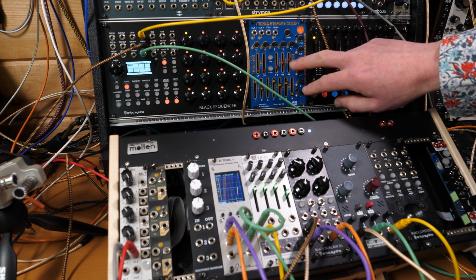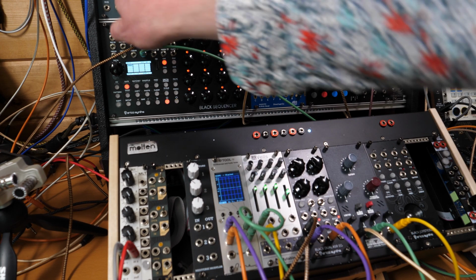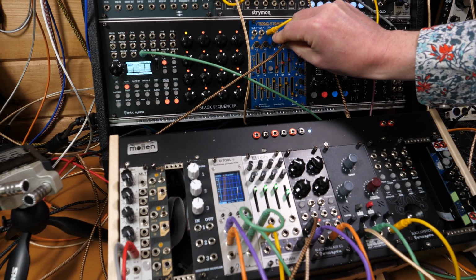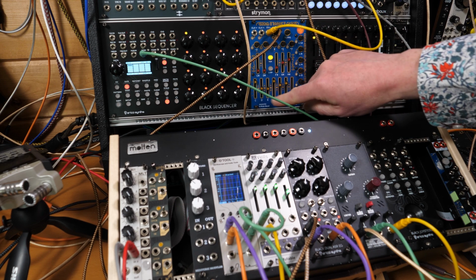You could use an alternative sequencer like the Sonic Stochastic here and take CV out from there and trigger out rather than a gate output.